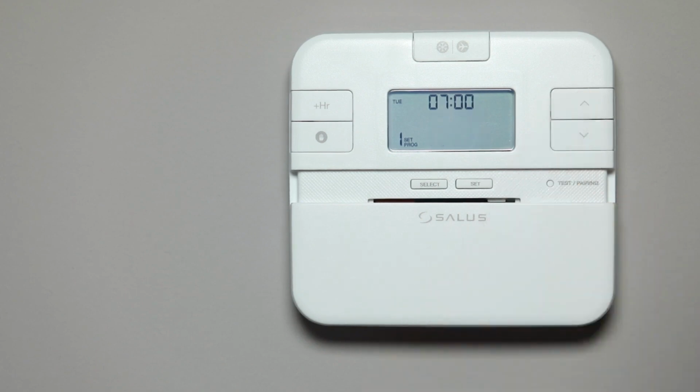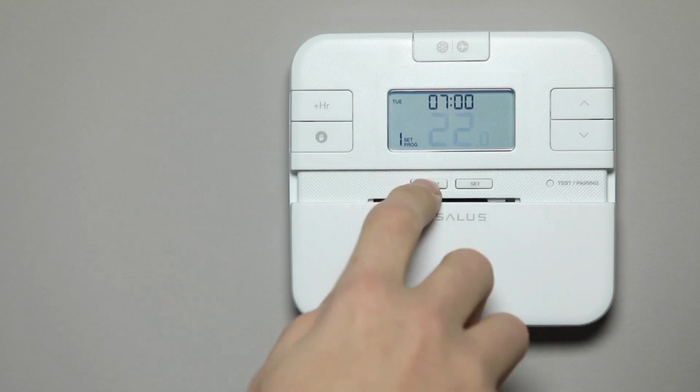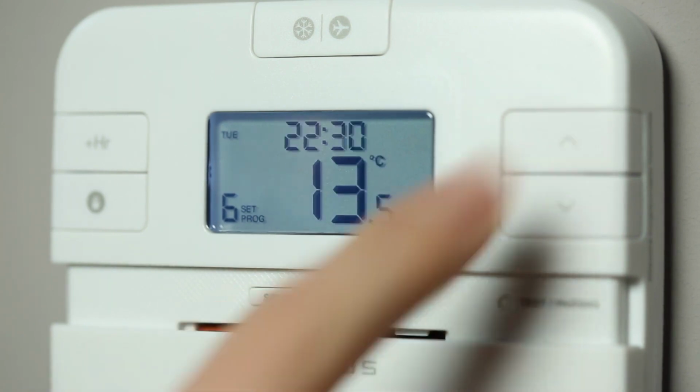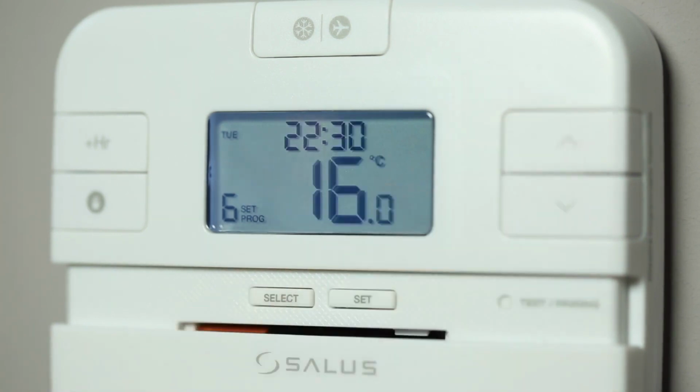Using the same procedure, set program 2, which is the off time, and repeat this process to program the lunchtime and afternoon or evening schedules. Repeat the steps above for each day of the week. Press Set once completed.